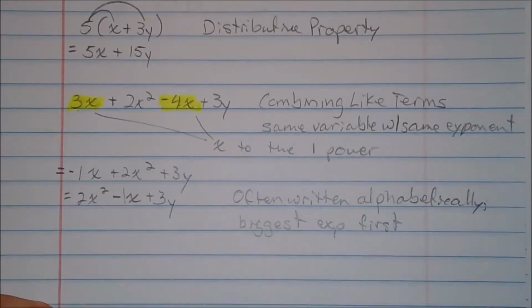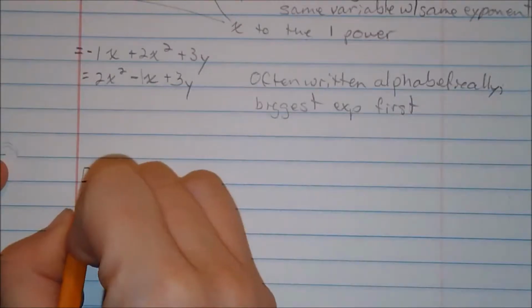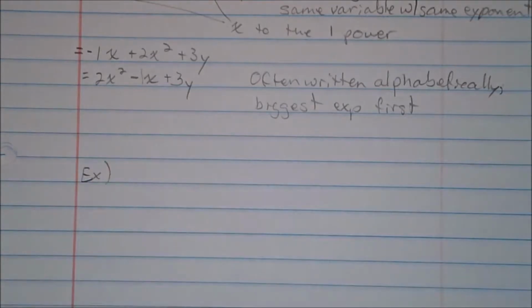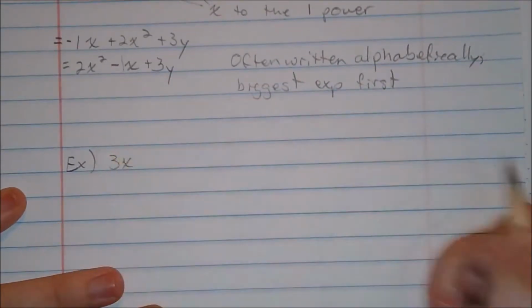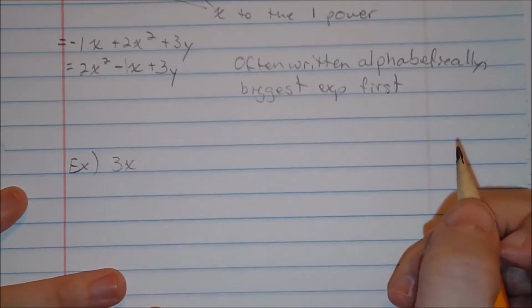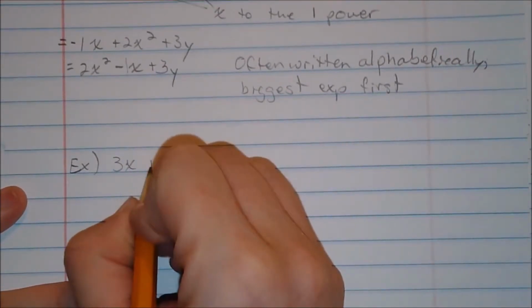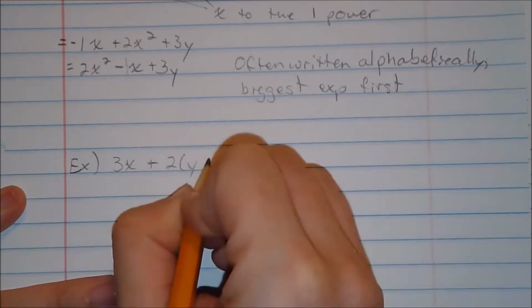Go ahead and see if you can answer the following questions just as practice. Let's try another example together. Let's say we've got something like this. I seem to like 3x. Check that out. I use 3x a lot.